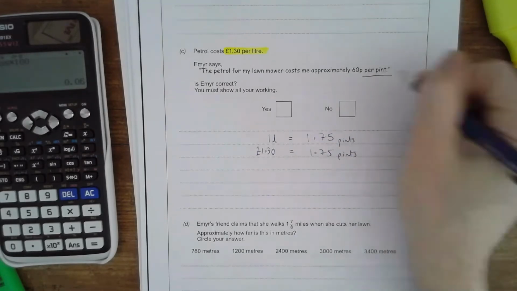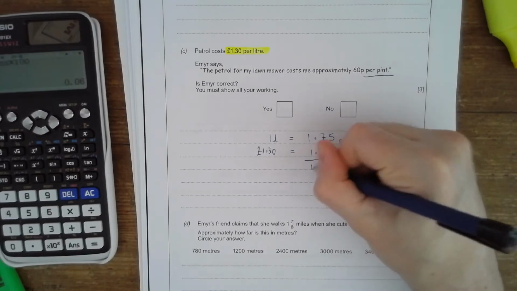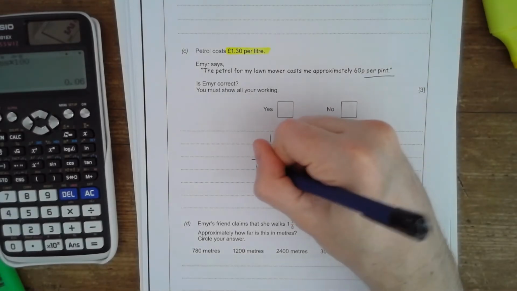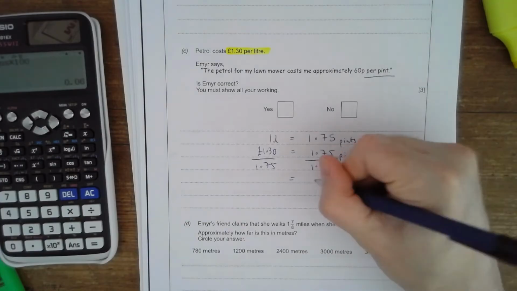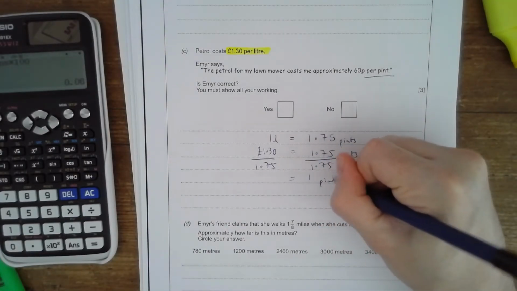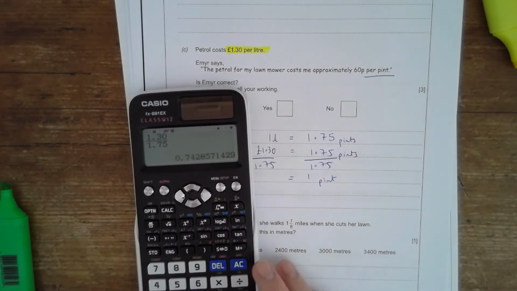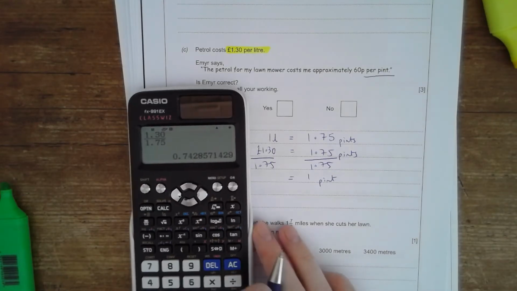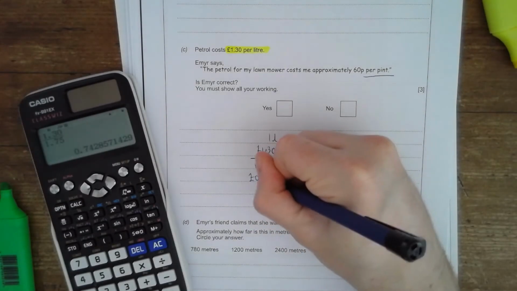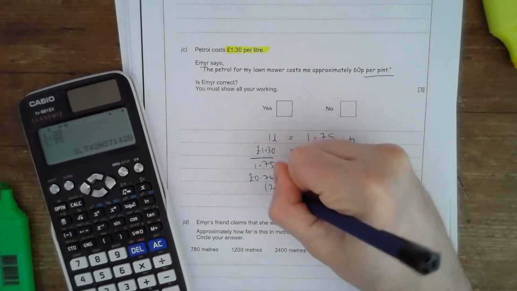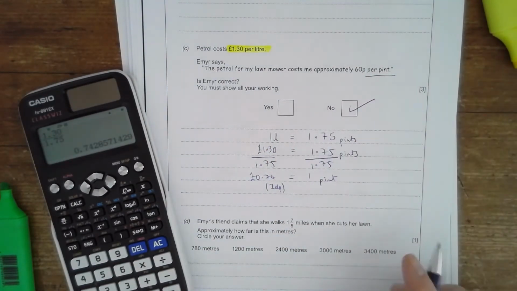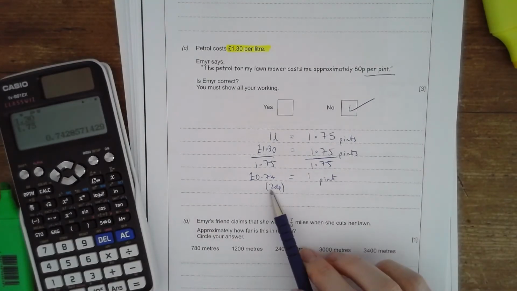Now I'm supposed to get per pint, meaning per 1 pint, so I'm going to divide this by 1.75, and anything divided by itself will give me 1, so per 1 pint. £1.30 divided by 1.75 gives me an answer of 74 pence to 2 decimal places. So is she right? No, she's not right. It's 74. It's not approximately 60. That's too far away. If it was like 65p, you could say it's approximately 60, but that's 14 pence away.